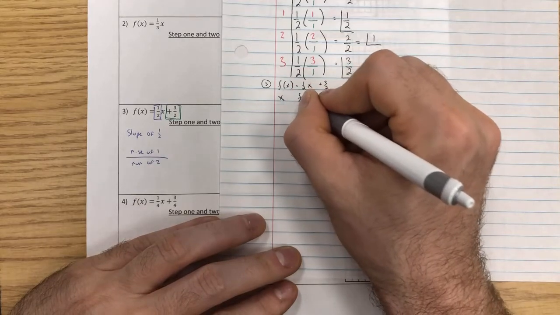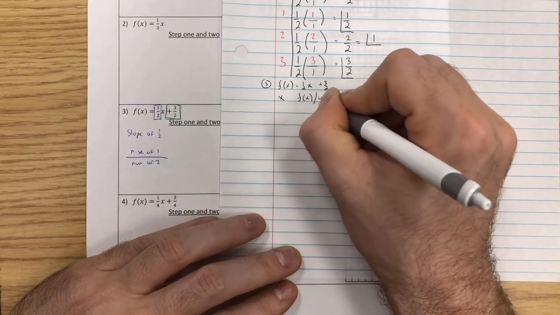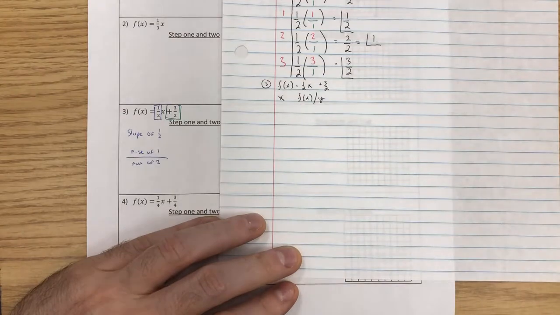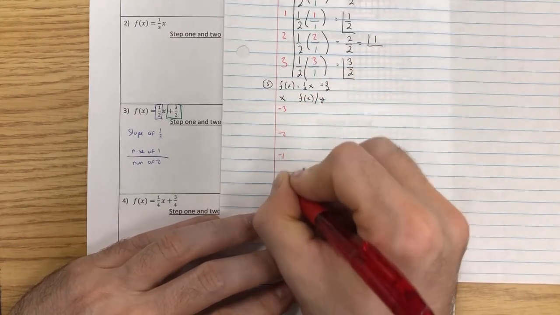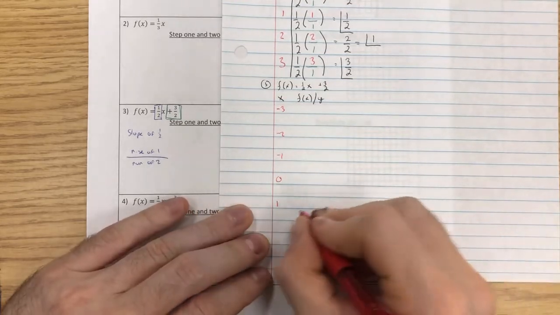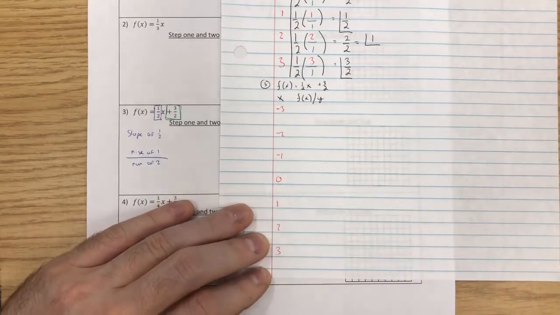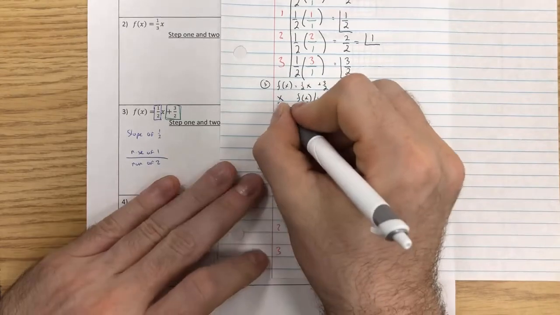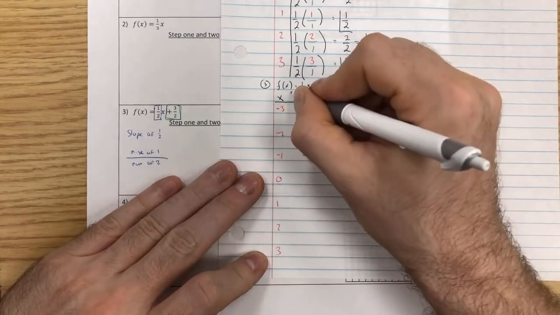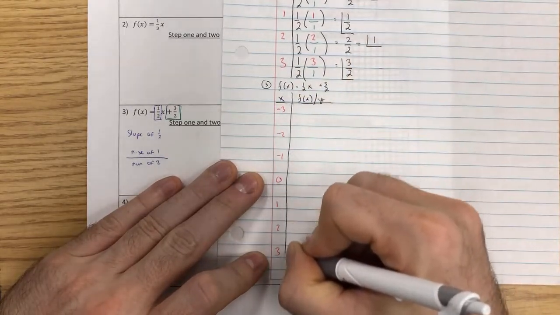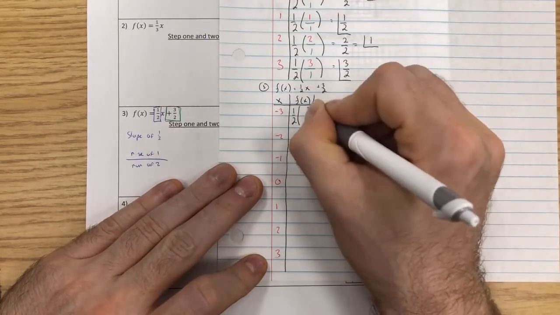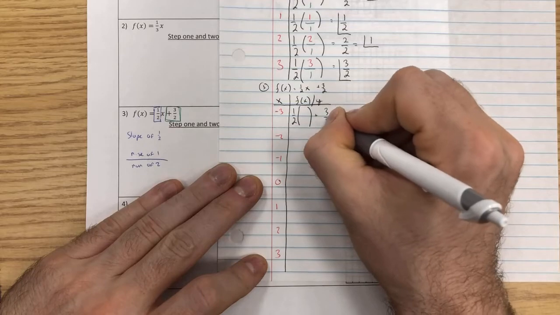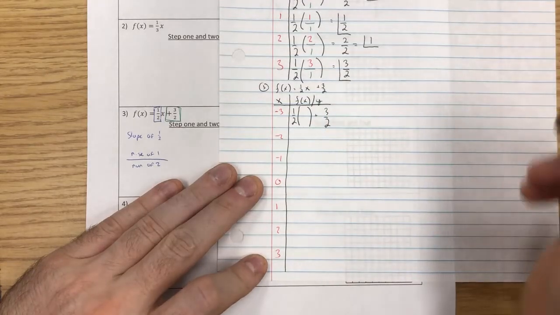When I plug that in, I'll get an answer of f of x, which is the same thing as saying y. Let's plug in the same points. This will give us a nice set of points of comparison. Boom. So we're taking half of the number, and then we're adding 3/2.